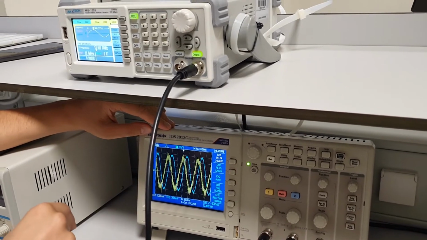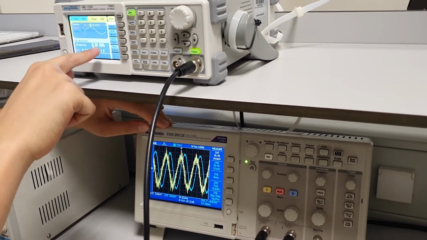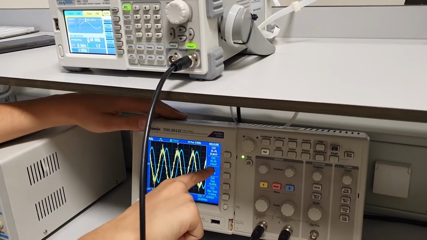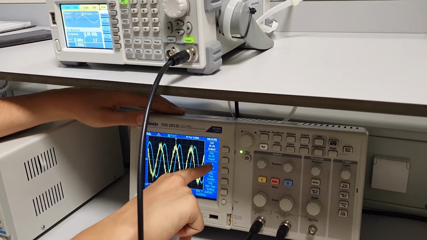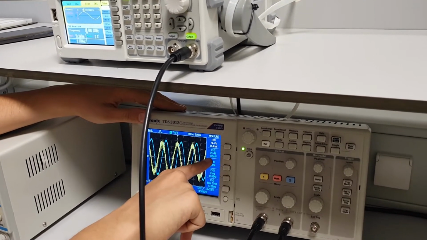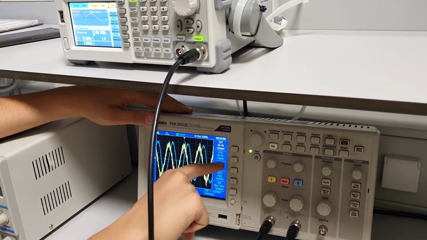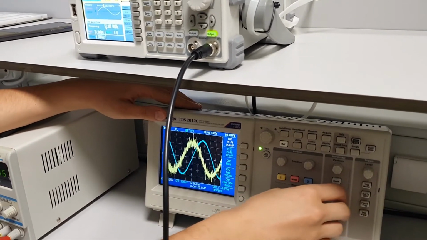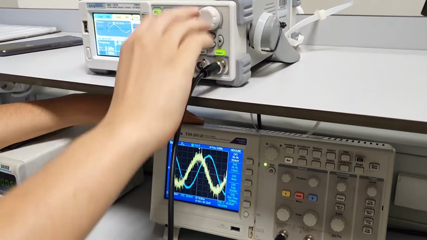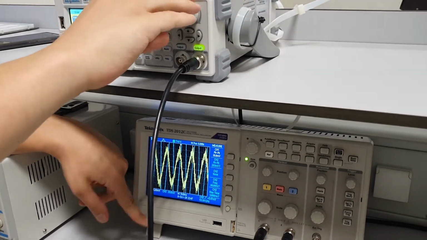What is the frequency? 15 Hz. What is the gain? 120 over 38, maybe. What about the higher frequencies? Did you see that?